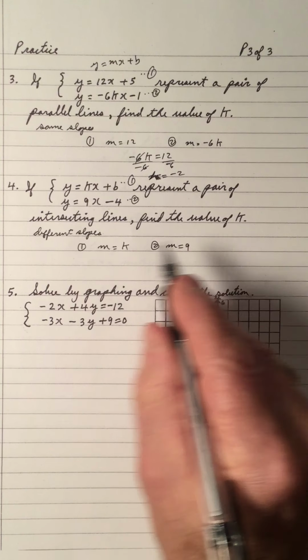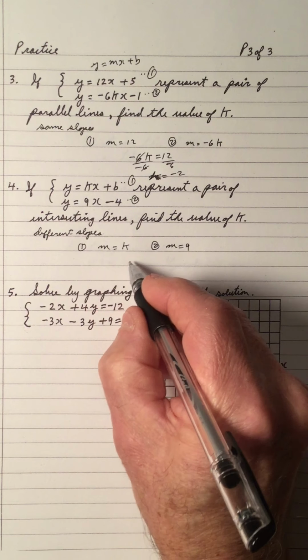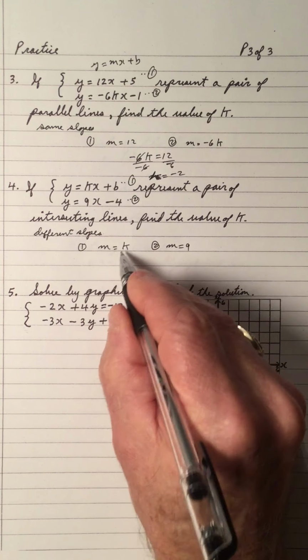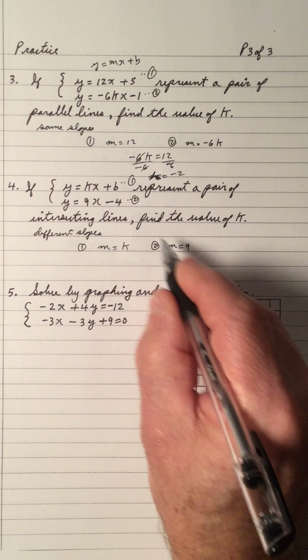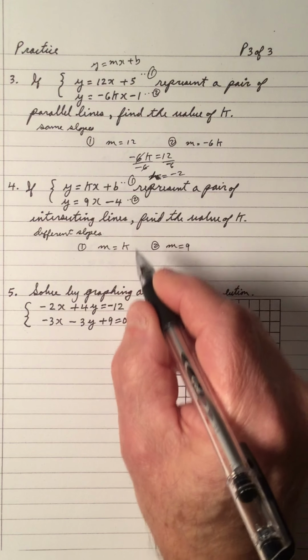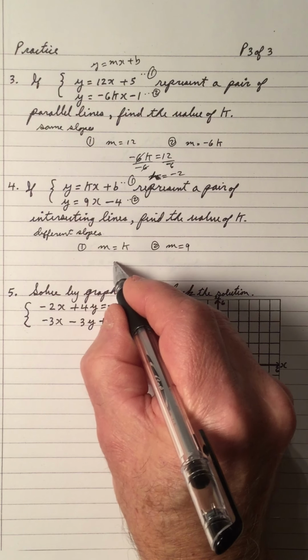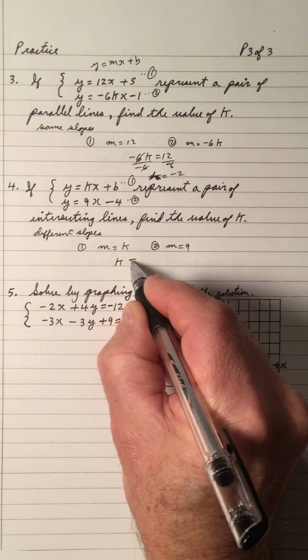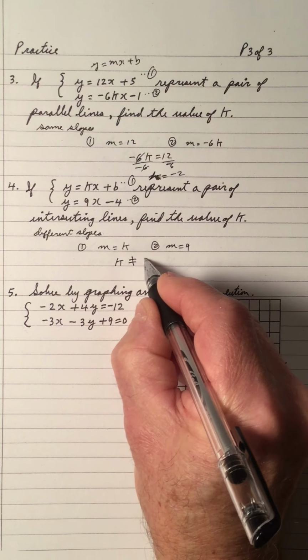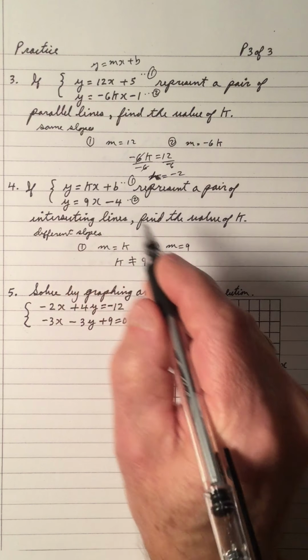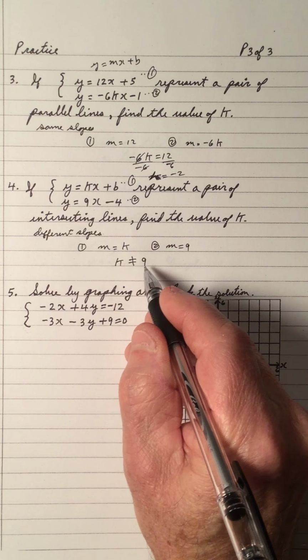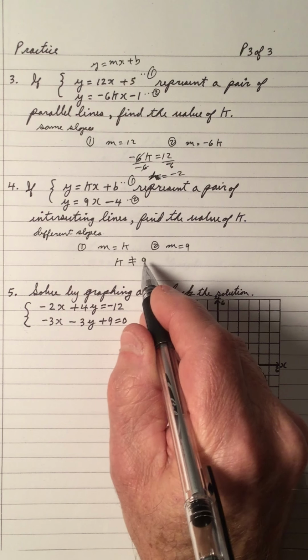Remember, they had to have different slopes. If you make them equal, they'd be parallel lines, provided b is different. So we have to have different slopes. That means that k is not equal to 9.